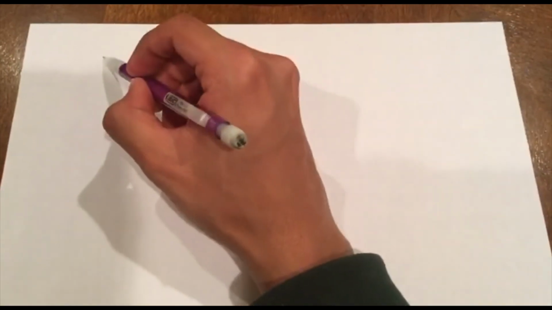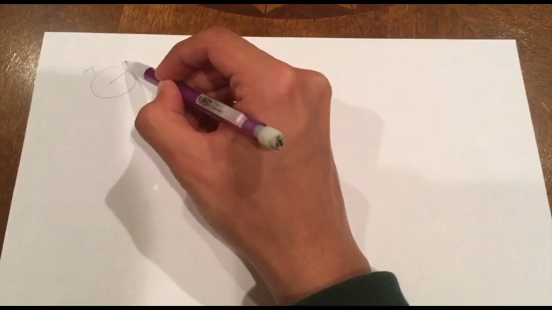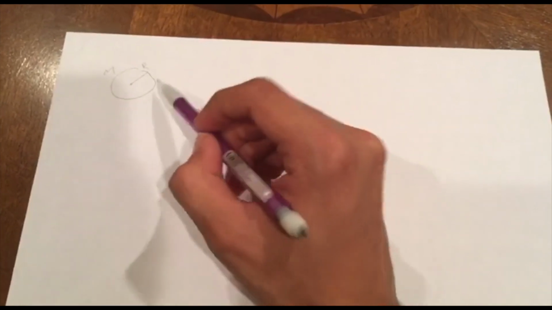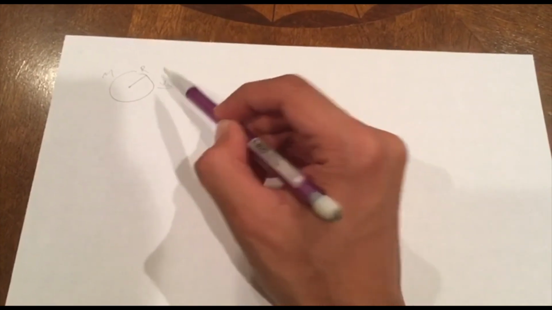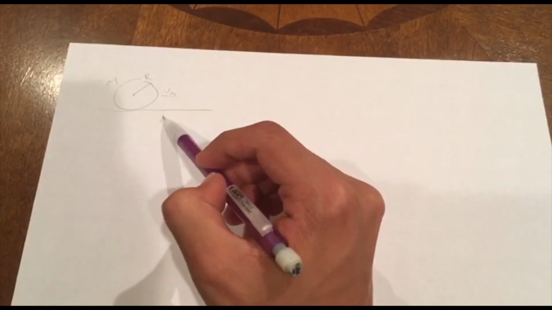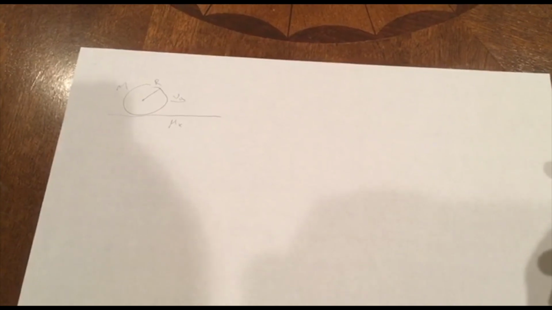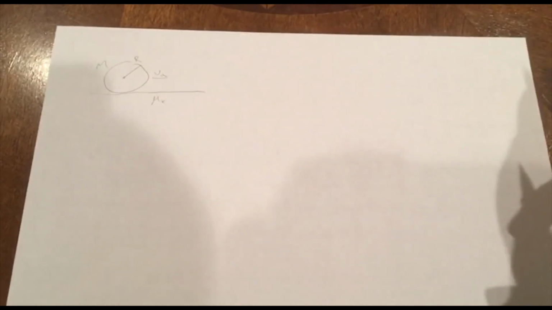Here we have a billiard ball with mass m and radius r. It's initially struck with a velocity v naught across a table with coefficient of friction mu k. Eventually, the translational motion of the billiard ball turns into rolling without slipping. So first, let's find the change in velocity as a function of time.